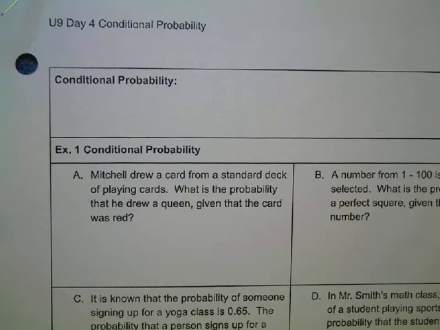Geometry, we are looking at Unit 9, Day 4, Conditional Probability. So, just what is conditional probability?